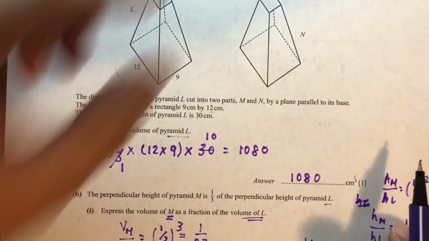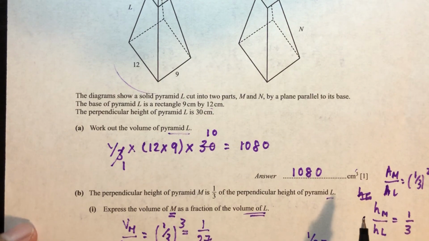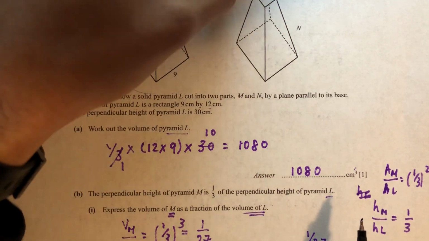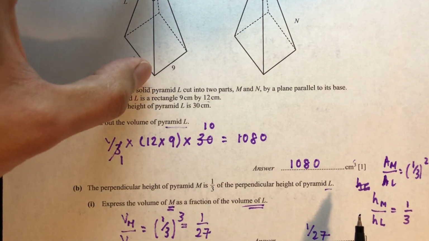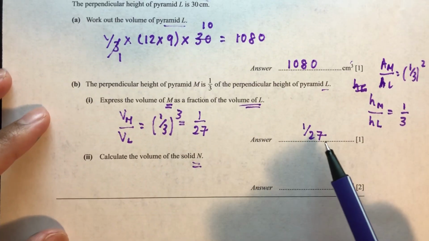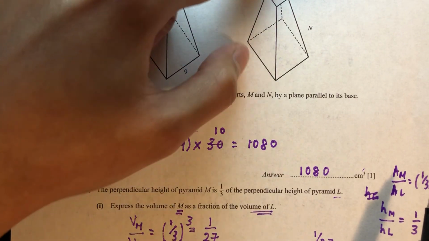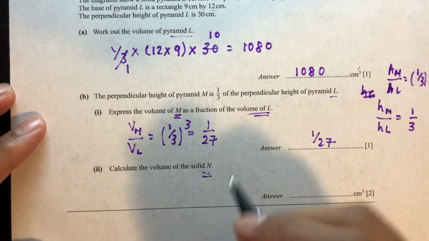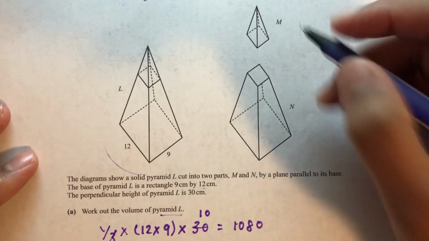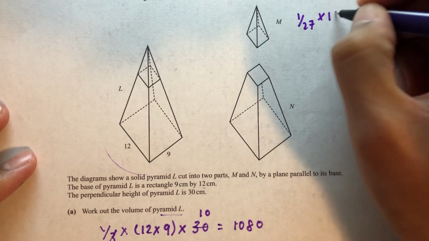For the small one, we don't know yet, but we know the fraction: 1/27 times the volume of L will be M. So the volume of M will be 1/27 times 1080.